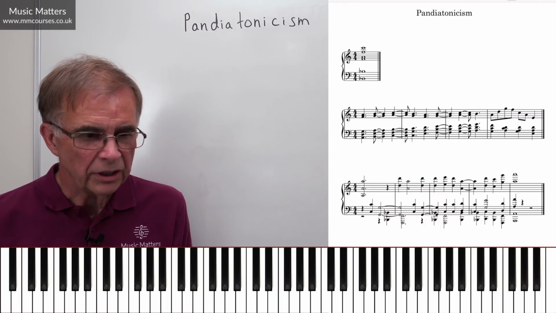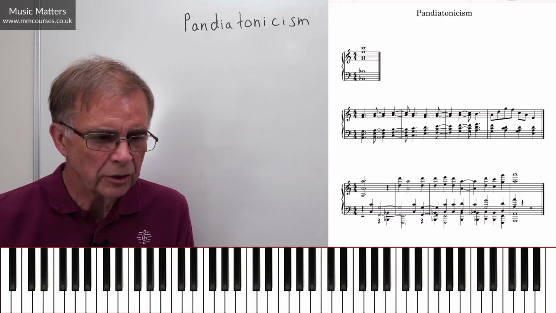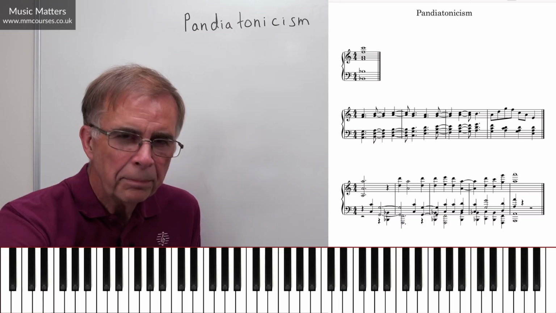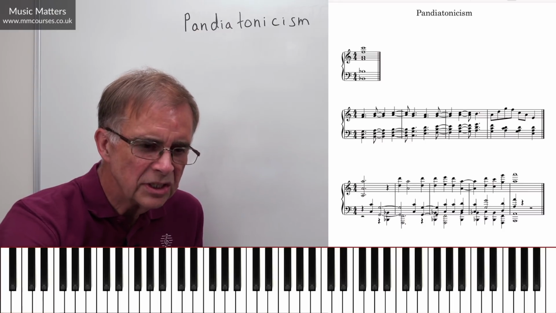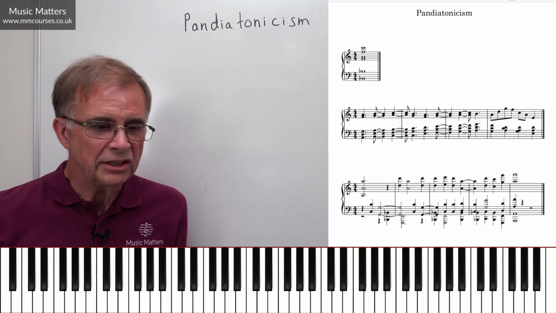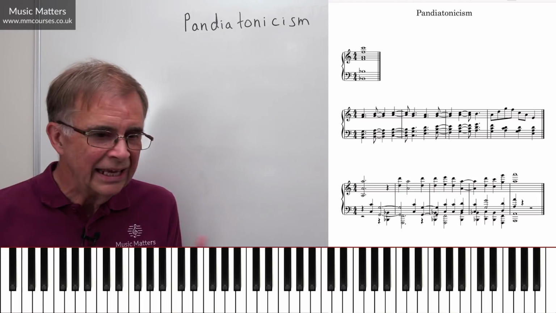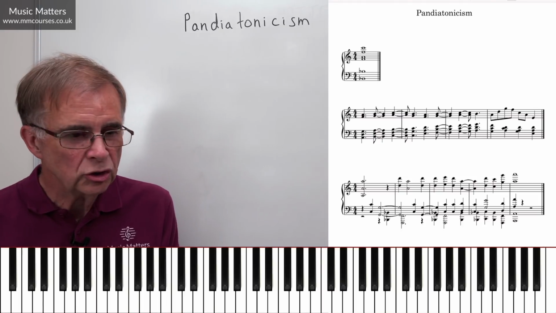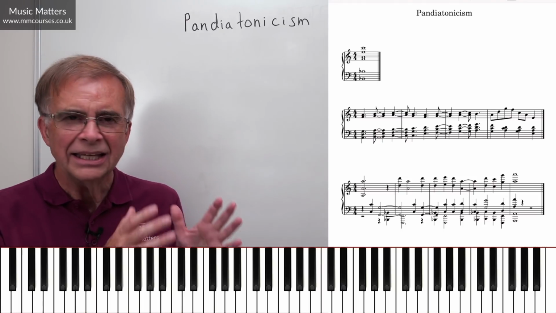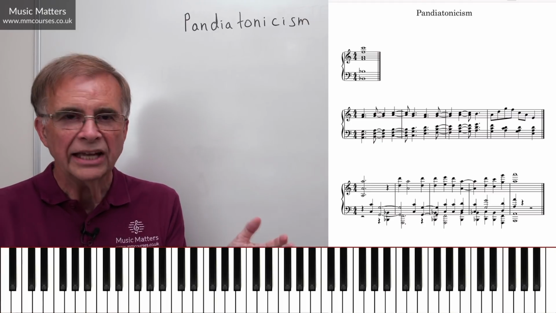We find other composers using it. I mean, Henry Cowell, note clusters built in the same kind of way as well. So the pandiatonic style is often using diatonic notes, but using them quite freely, using them in dissonant combinations without reference to any kind of traditional resolution or progression. And the idea is the sound of any particular chord stands in its own right.